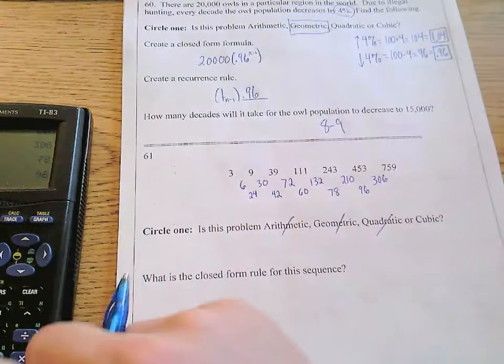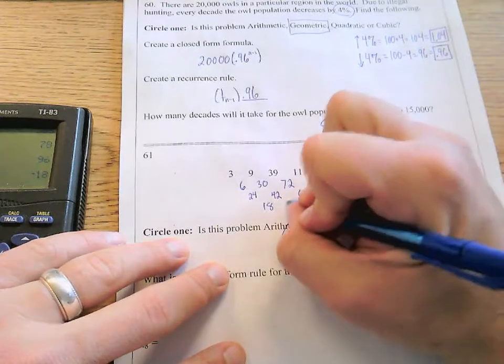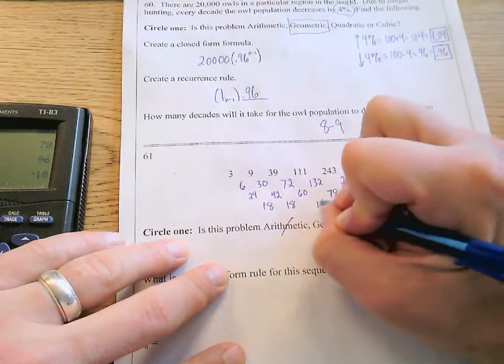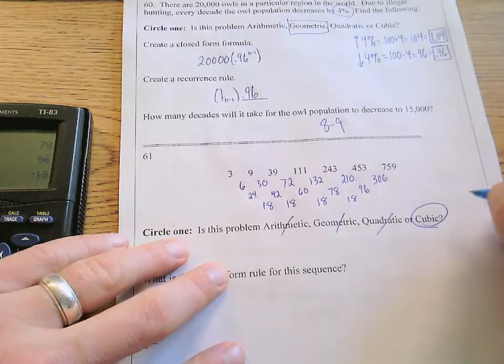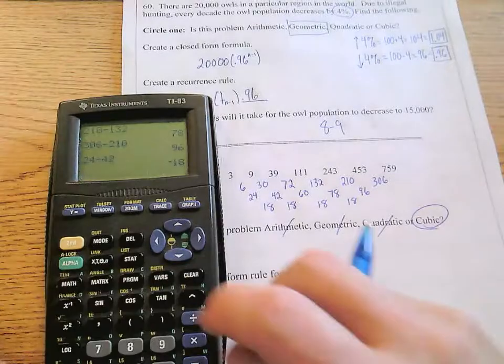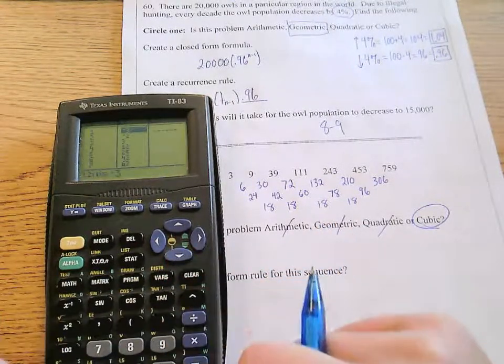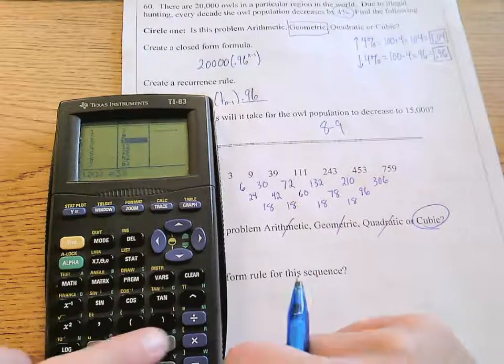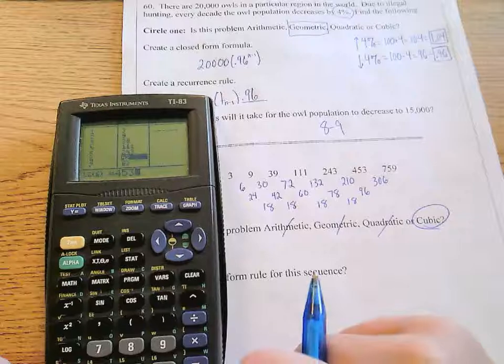24 and 42 gives 18. 42 and 60, 18. 60 and 78, 18. All these are the same. It's cubic. So in my calculator, stat, edit, 3, 9, 39, 111, 243, 453, 759.